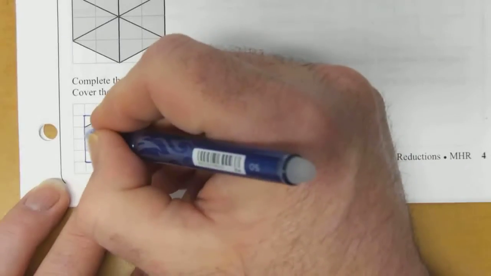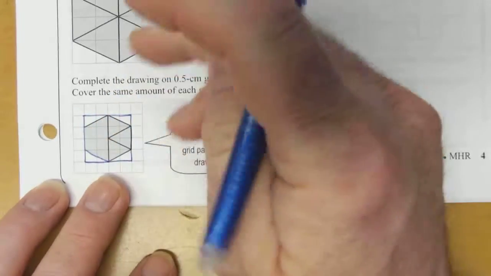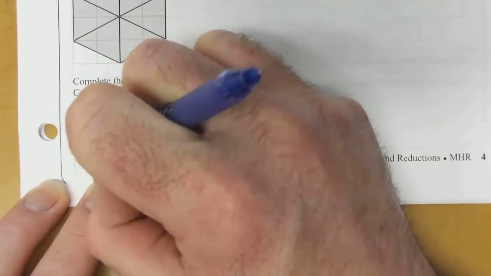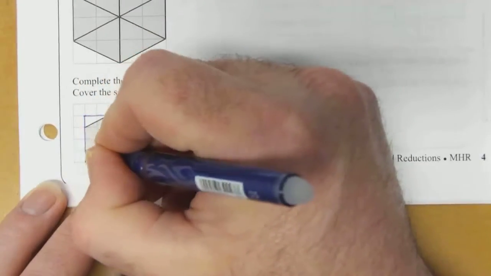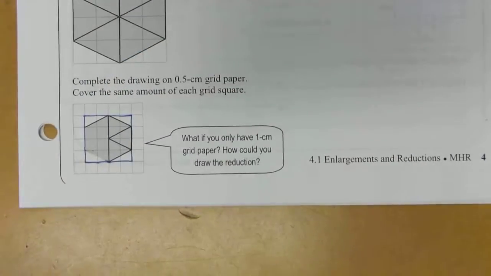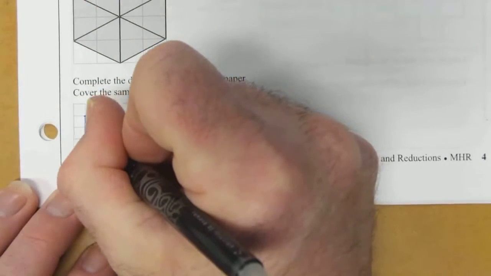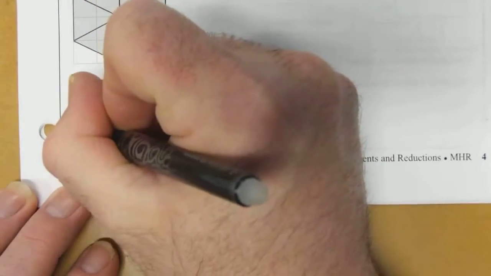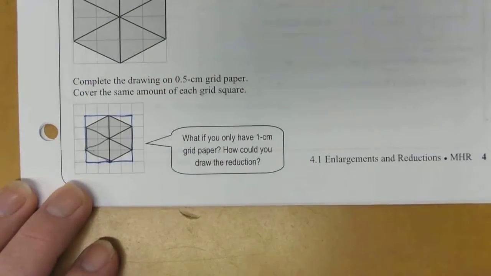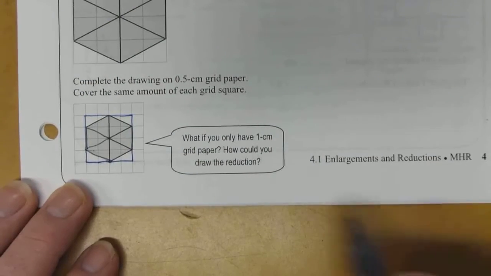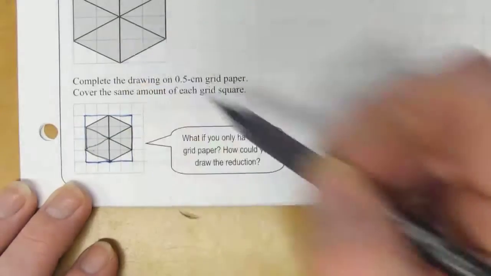So that completes the shape, and then again it is symmetrical. So to complete it, you've got these diagonal lines in here, and then there's your shape completed. And this one is now half the size of that one.